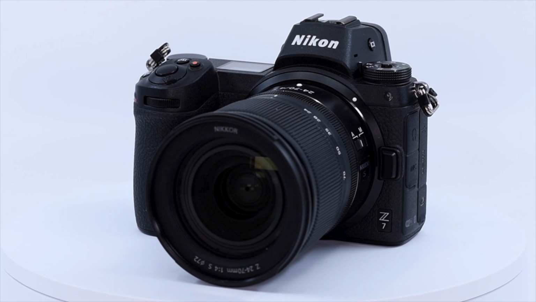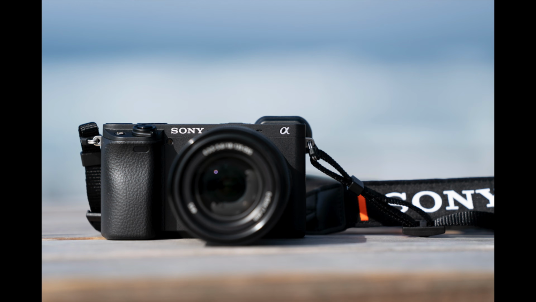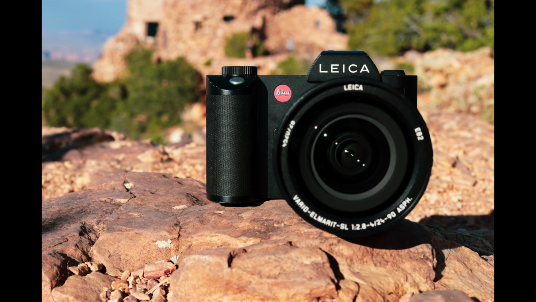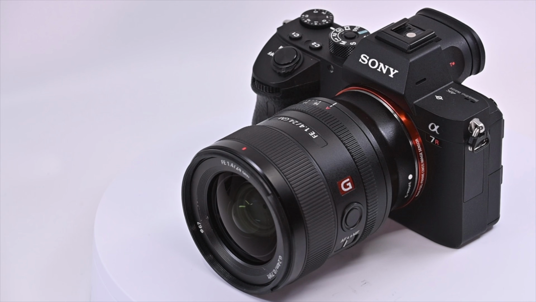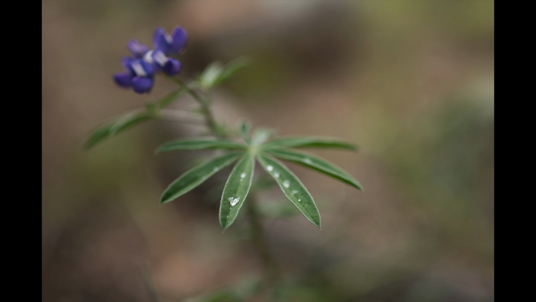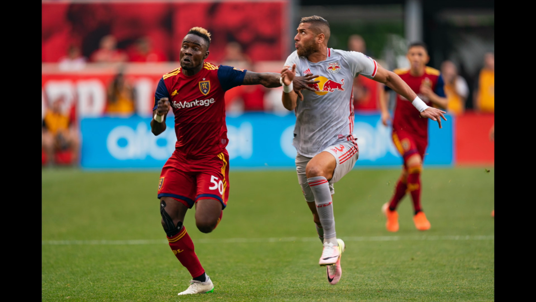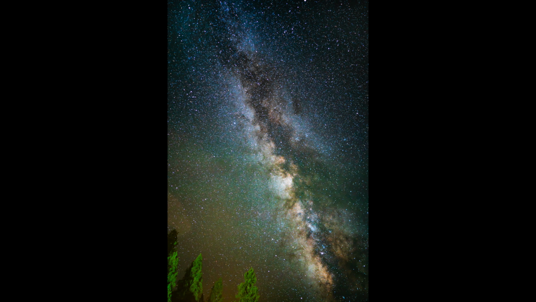On to those mirrorless interchangeable lens cameras. These are very similar to DSLRs, but as the name suggests, they lack the mirror that you will find in a DSLR. This allows them to be quieter, faster in some ways, often more compact, but they also tend to be more expensive than their full frame and APS-C DSLR counterparts.